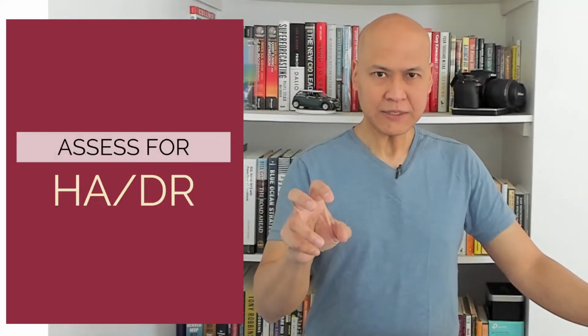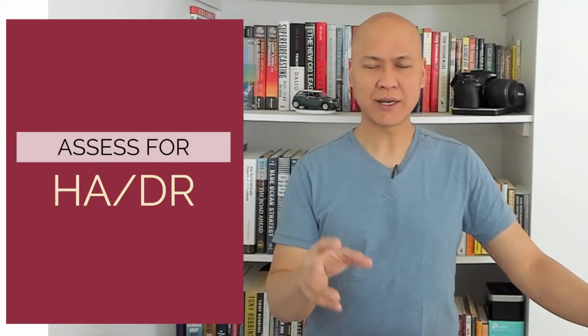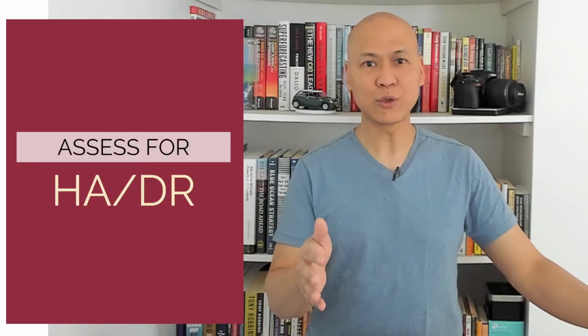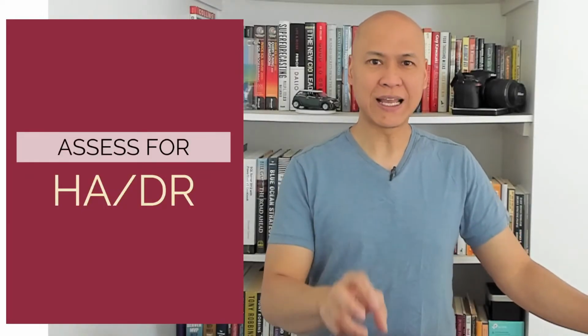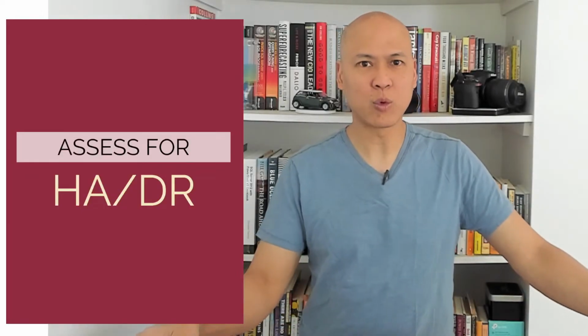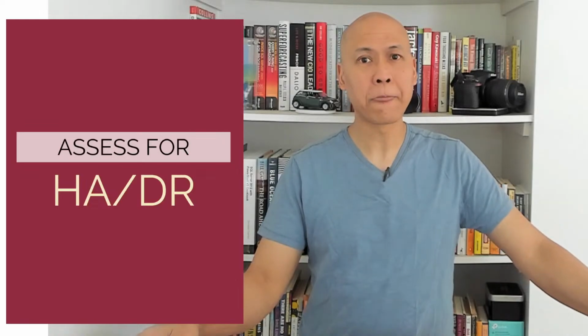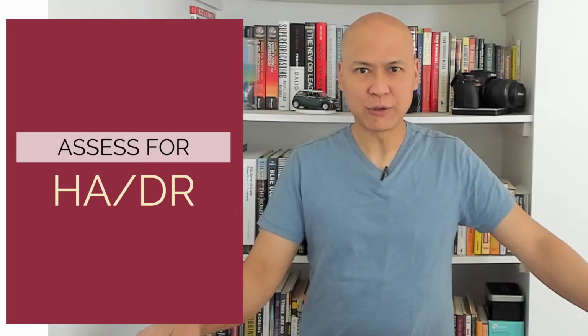But in addition to configuration drift, where the configuration is no longer according to your internal best practice or Microsoft recommended best practice, sometimes you're putting your databases at risk. One customer that I worked with a couple of years ago had their availability group in manual failover.